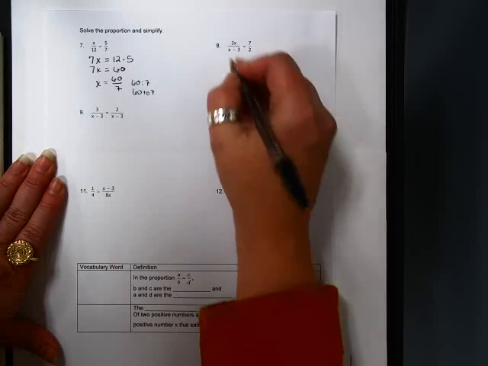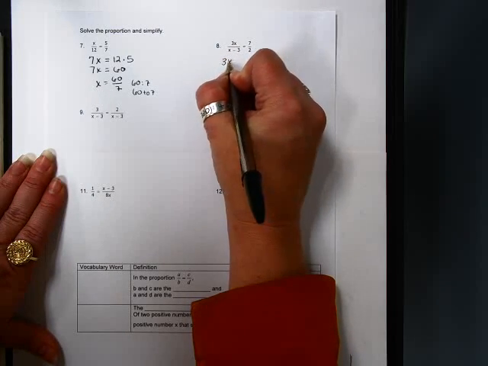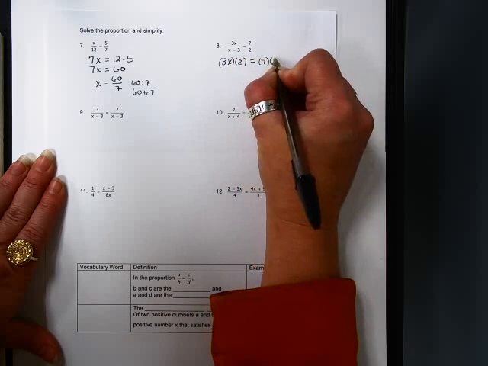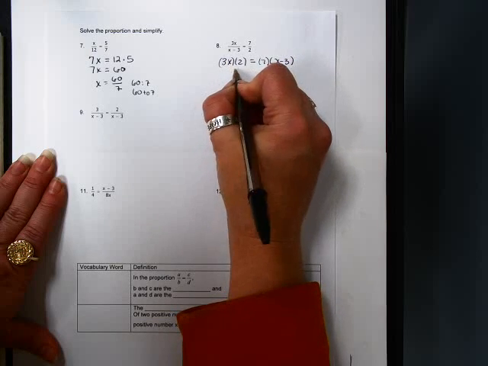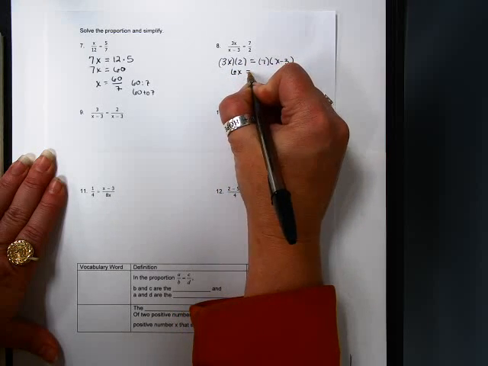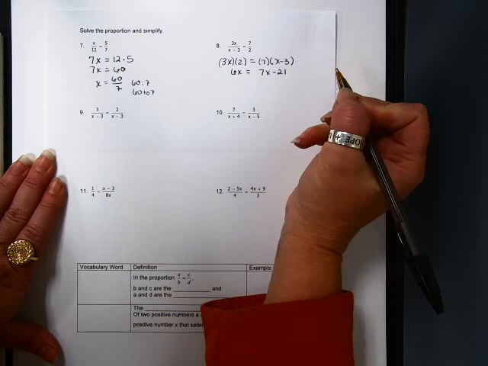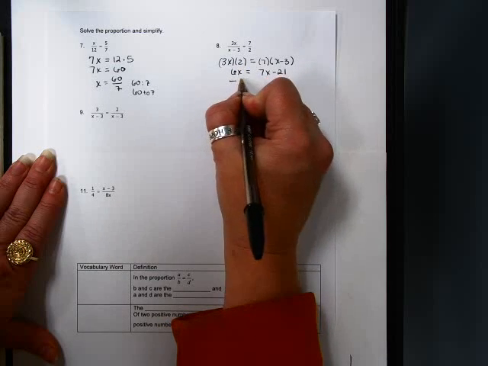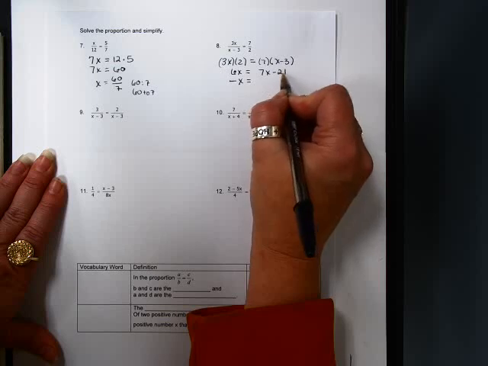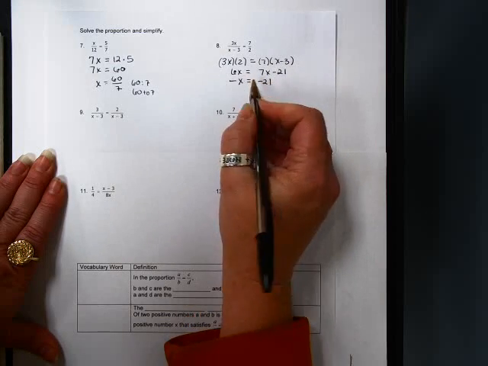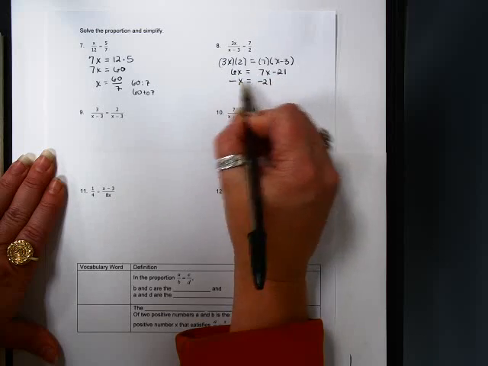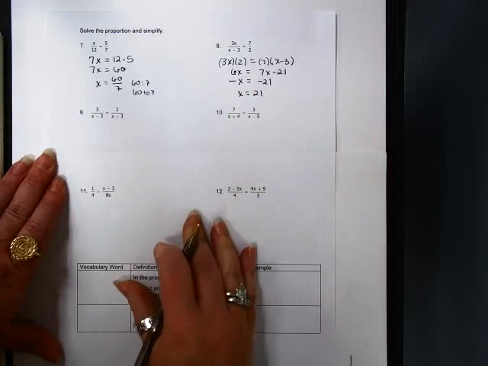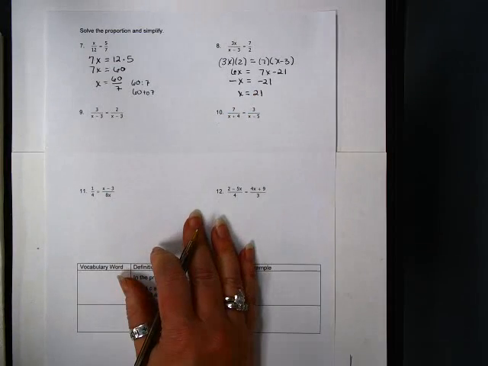So here, we're going to cross multiply. That's going to be 3x times 2 equals 7 times x minus 3. This is going to give me 6x equaling 7x minus 21. I'm going to go ahead and subtract my 7x, even though that gives me a negative on this side. That's going to be a negative x equaling, because I already have a negative over here, negative 21. Multiply both sides by negative 1 or divide both sides by negative 1. It doesn't matter what you do. X equals positive 21. Now, you have to ask yourself, remember I told you you had to test it.